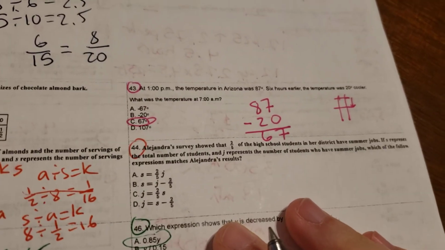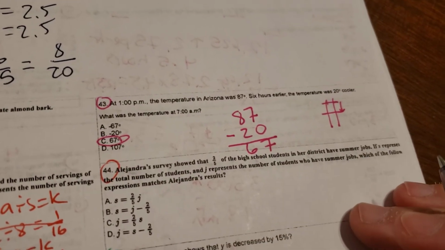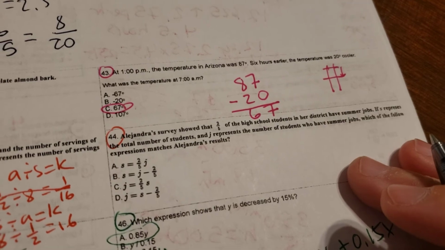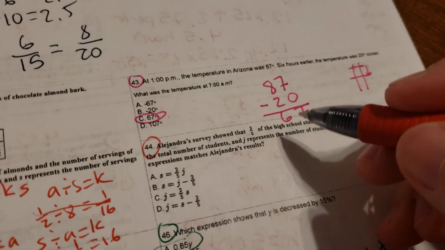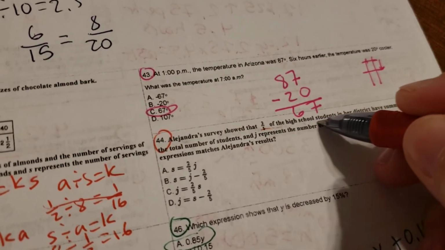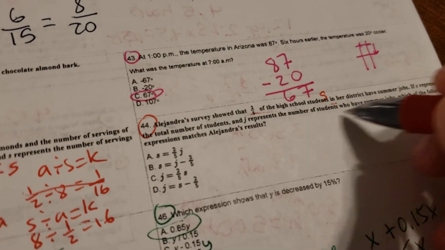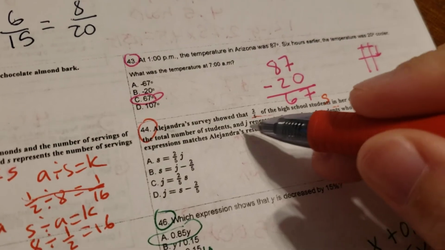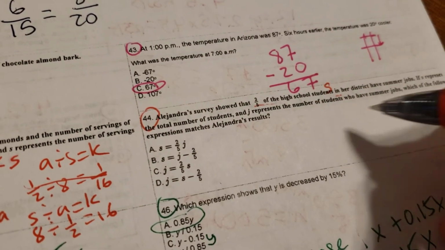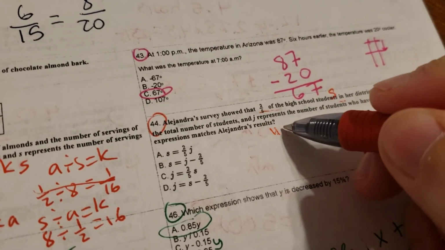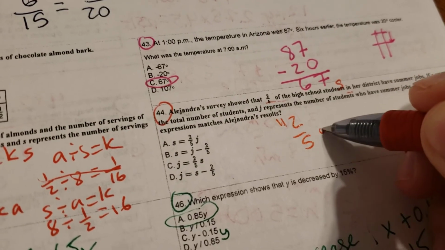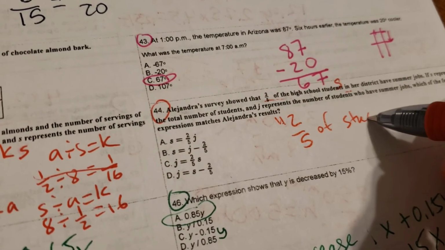Okay, 44. Alejandra's survey shows 2/5 of high school students have summer jobs. So 2/5 of the high school students, and high school students are S, it says. S represents total number of students. J is the number that has summer jobs. Okay, 2/5 of the students.